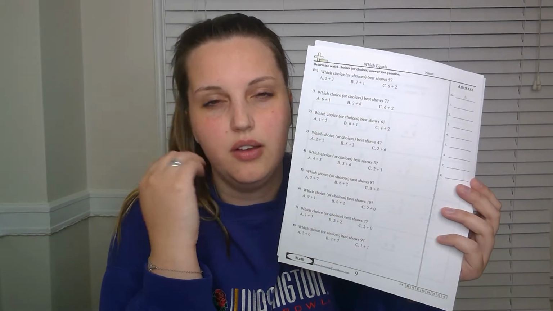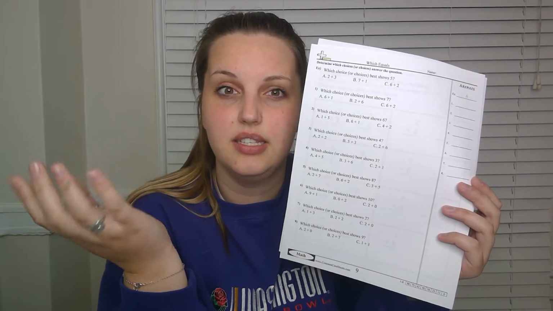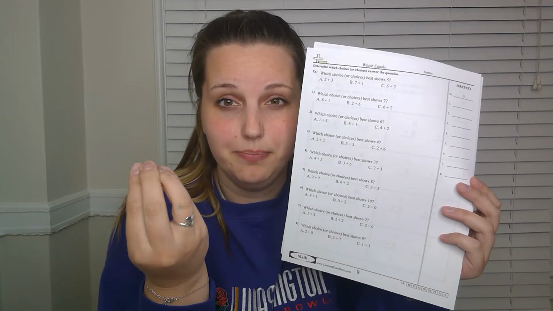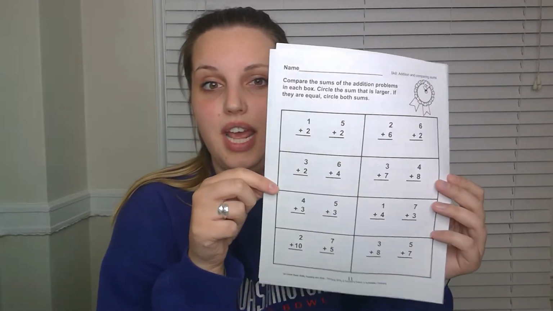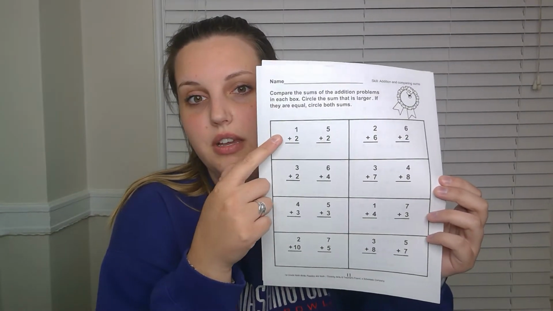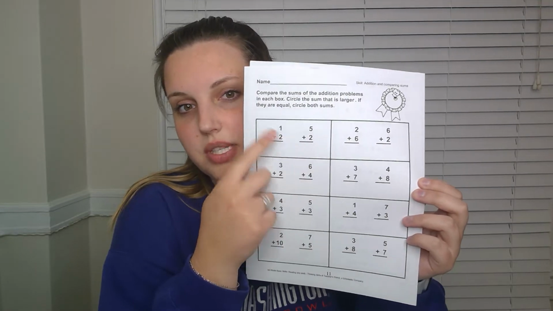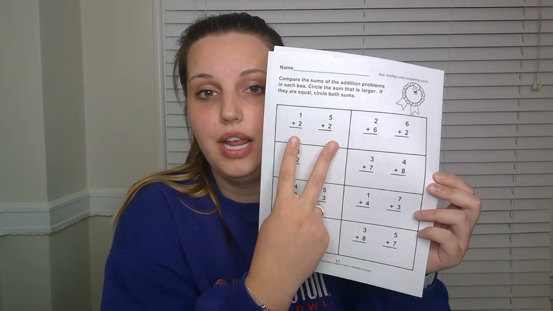Our next video, we're going to be doing the same thing we've been working on the last couple of weeks, thinking about addition and really focusing on number sentences and finding that sum. We are also going to have another worksheet in that video today, and we are going to be finding sums and comparing those sums.